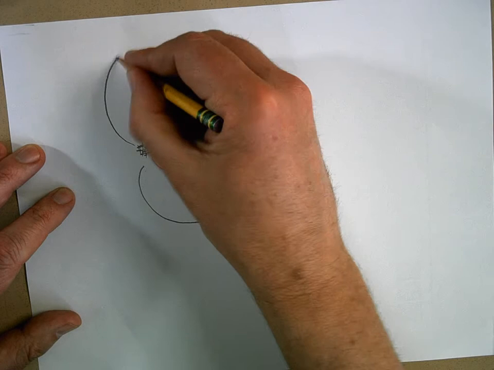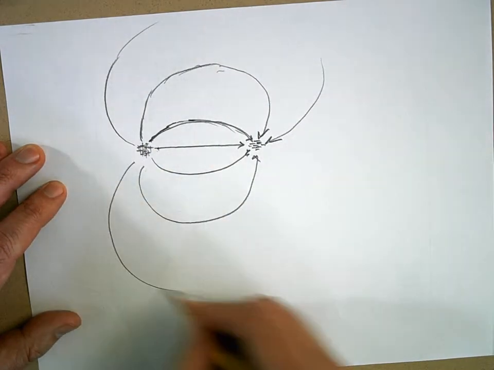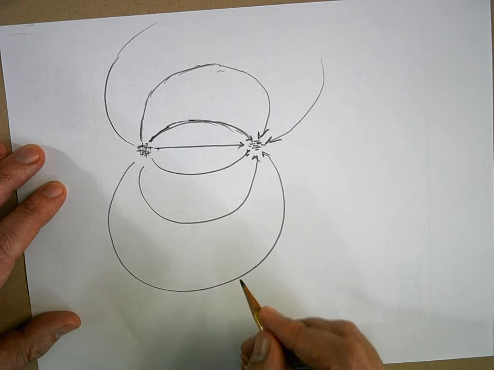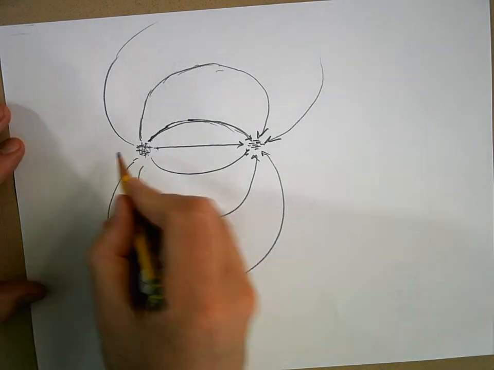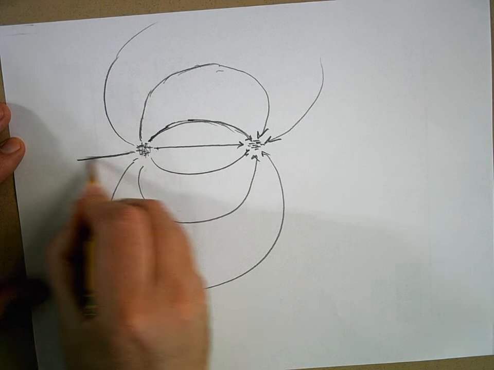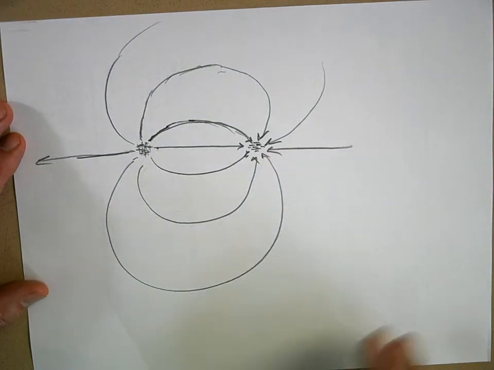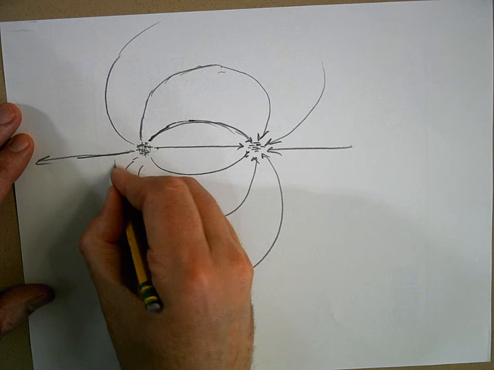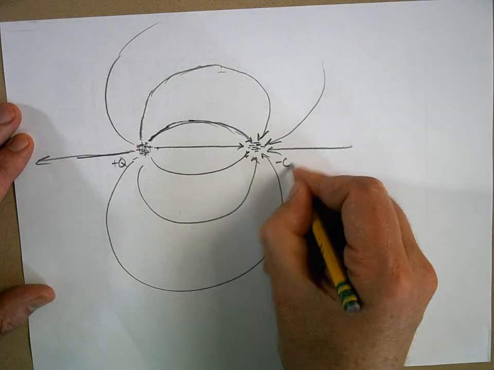Way out here, and then comes back in. Way out here and comes back in. Okay, and then finally, it comes out like this and then comes in like this. Now there is an assumption here I didn't say. If this is positive Q and this is negative Q, that is, the charges are the same.